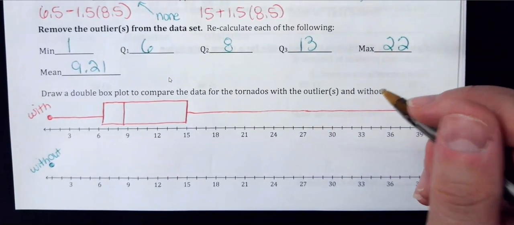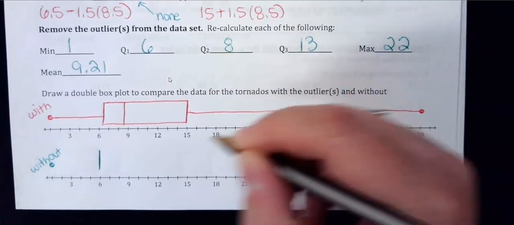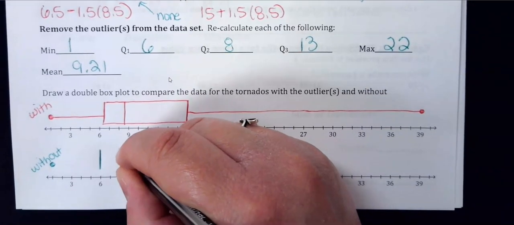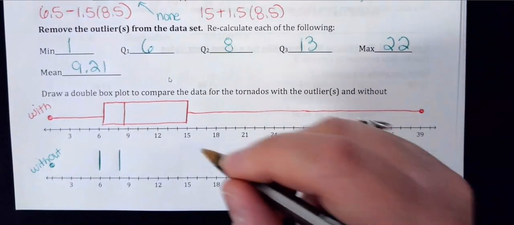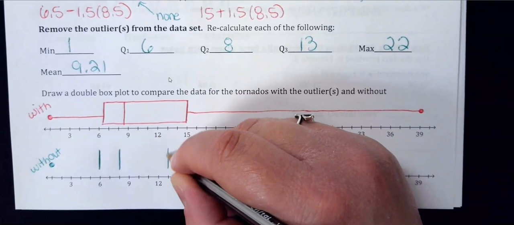So my new first quartile is just right on 6. So it's just shifted a little tiny bit to the left. My new median is 8. Again, just shifted a little tiny bit to the left. And then my new Q3 is 13. So that's shifted to the left 2 full spots.